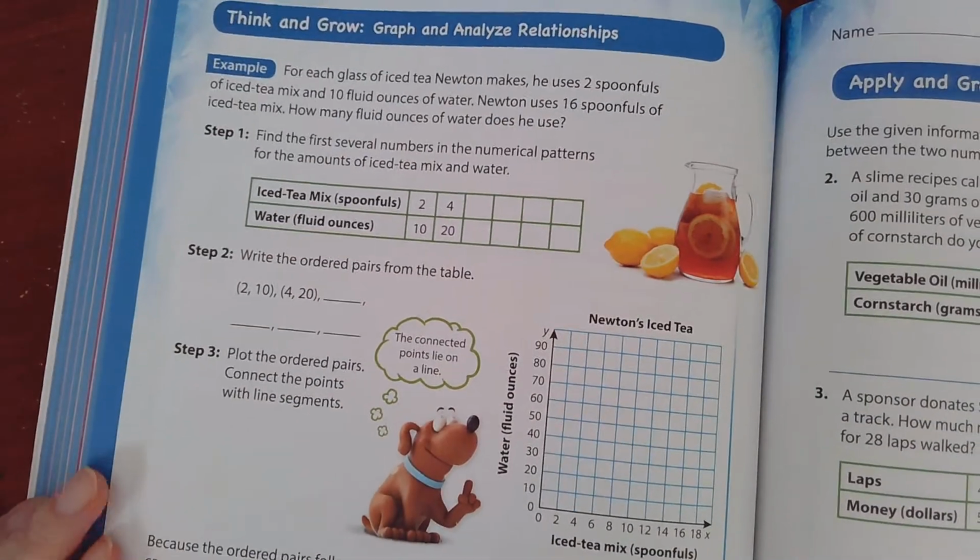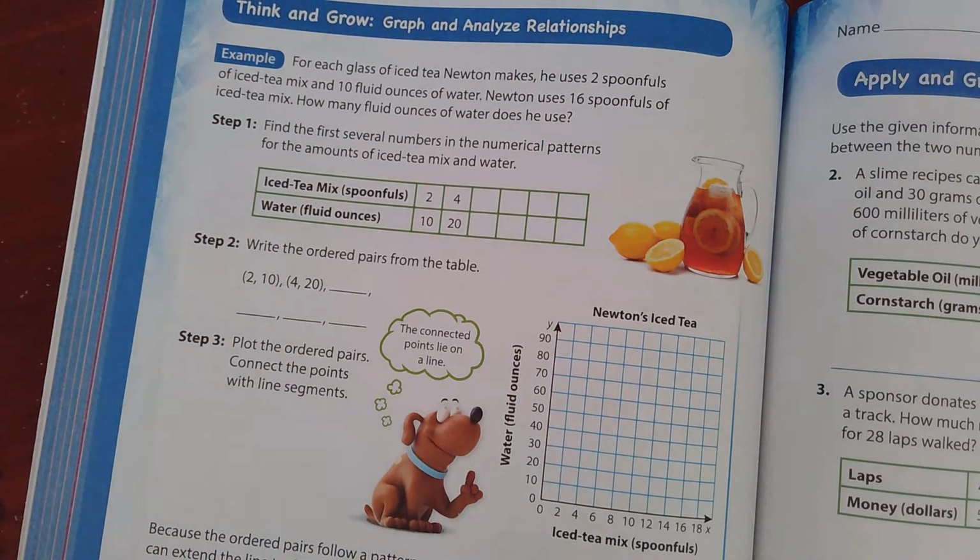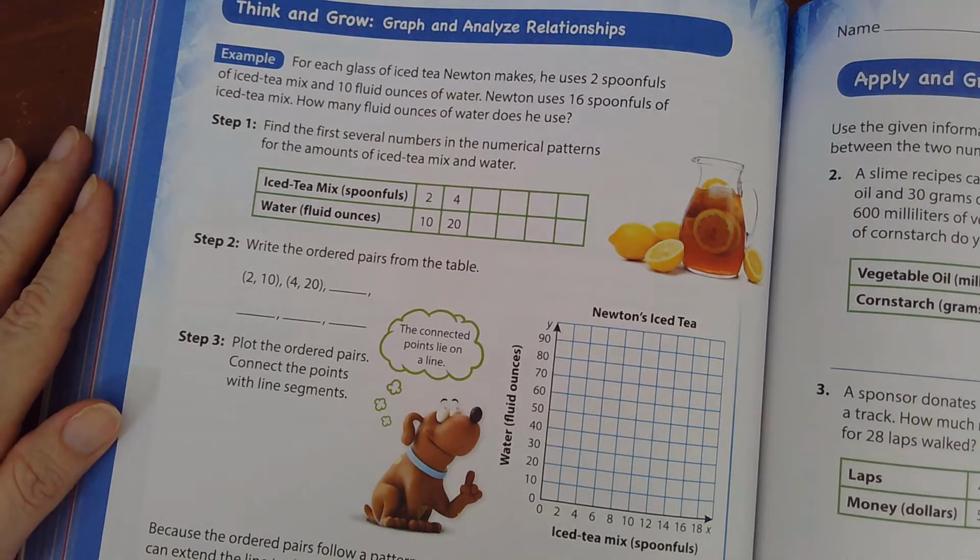So go ahead and get your books and turn to page 614 and then pause me until you get there. Okay, this is on graphing and analyzing relationships in everyday life. Let's look at these examples together.